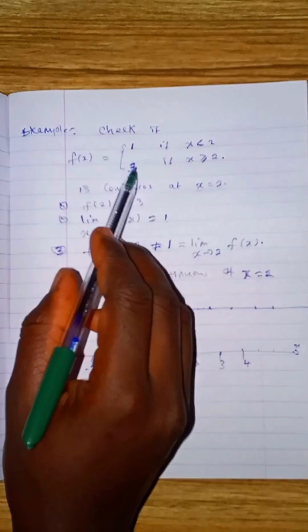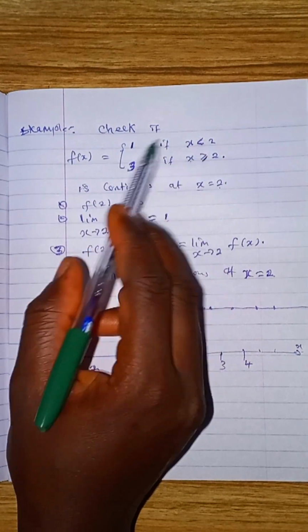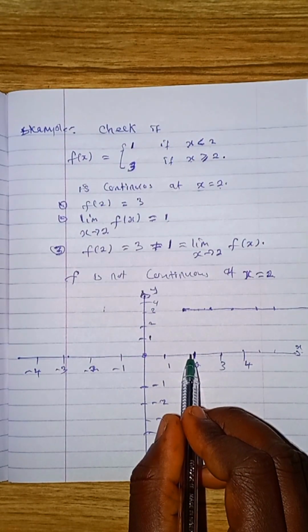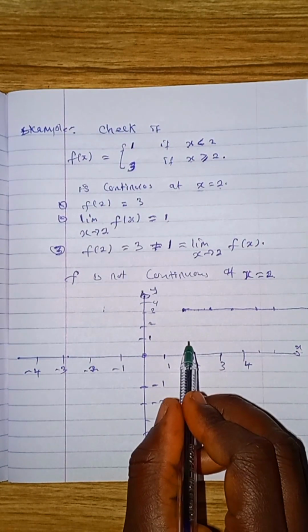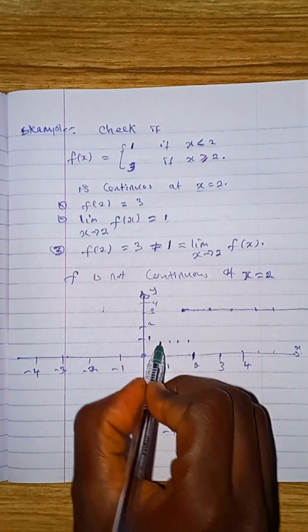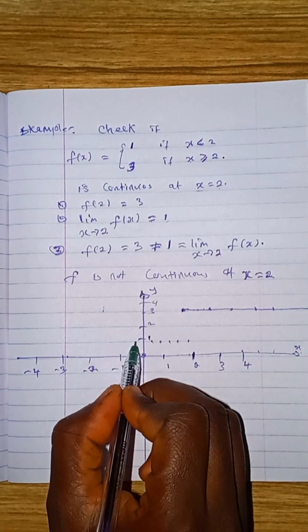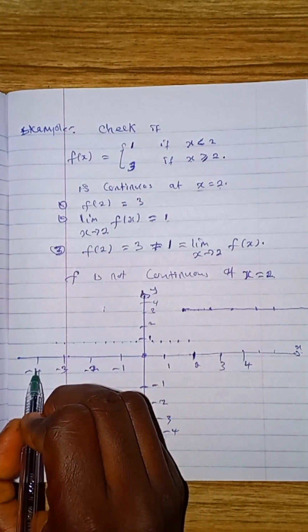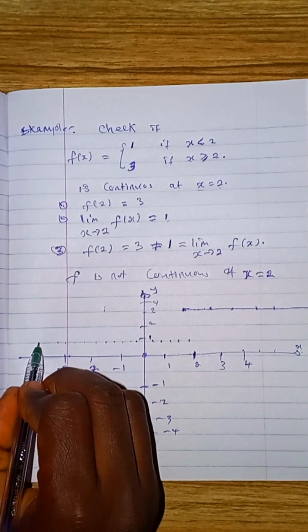So when x is below 2, the function is always 1. Below 2, very close to here, the function keeps on being 1. If x is below 2, the function is always 1. As x keeps changing, y is 1, 1, 1. When x is minus 4, y is 1.